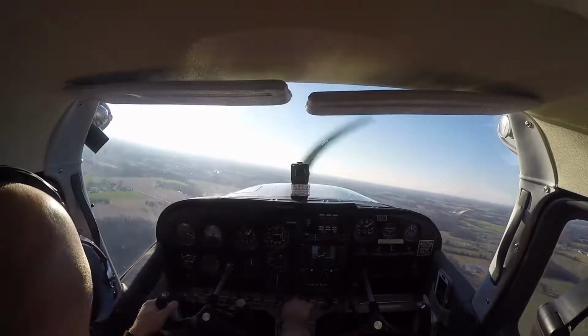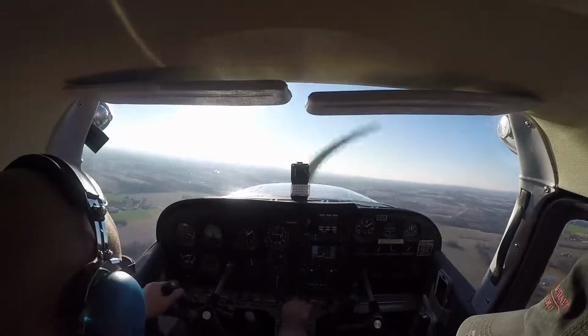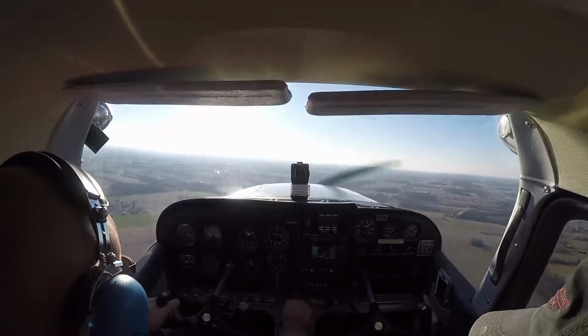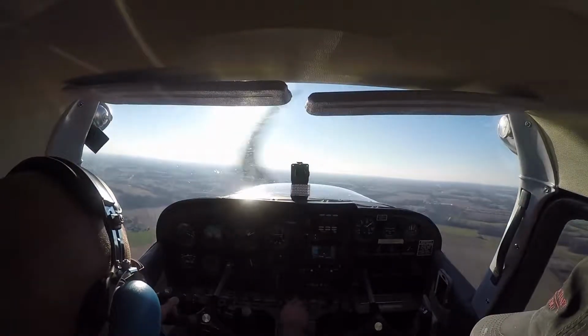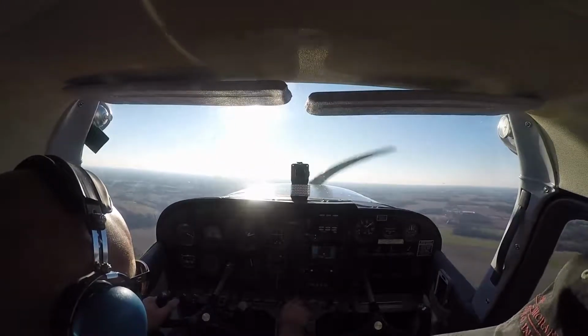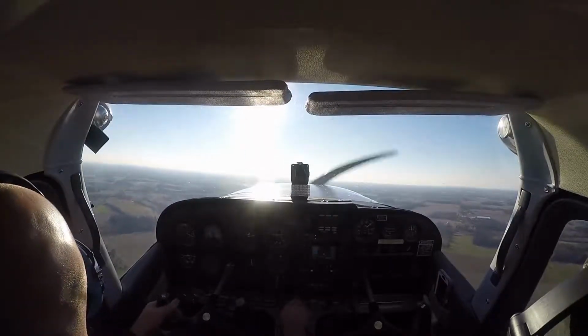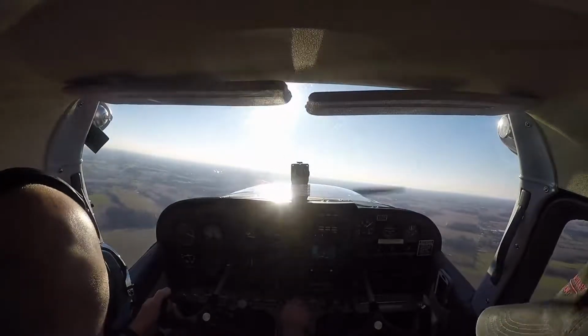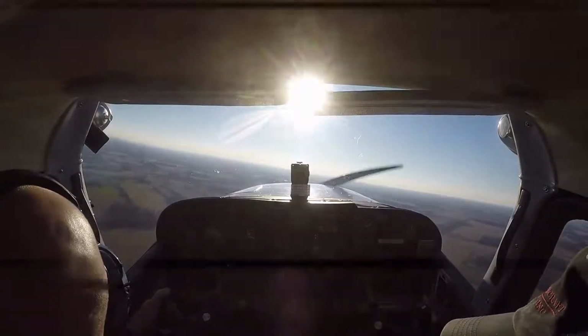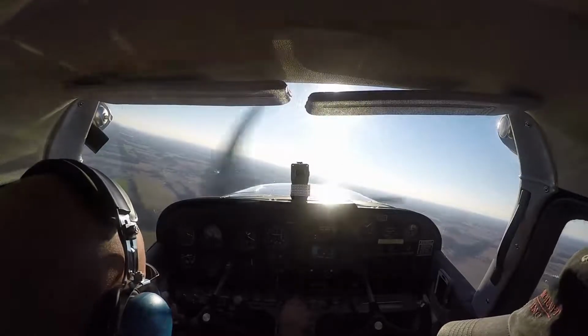Memphis Center, Citation 5 uniform, through flight level 220 for 230. Murray traffic, Cessna 46283, turning downwind, runway 23, Murray.